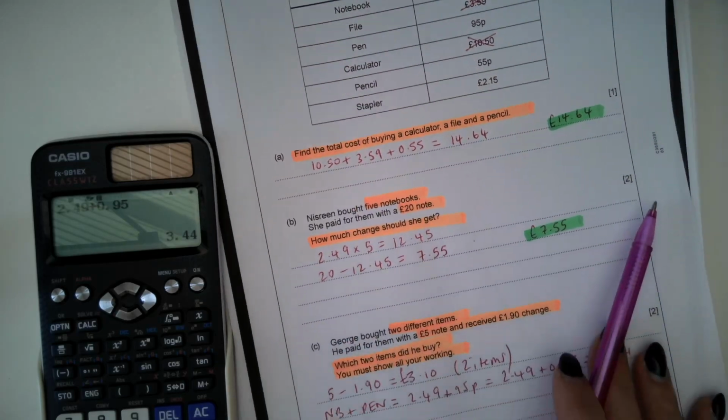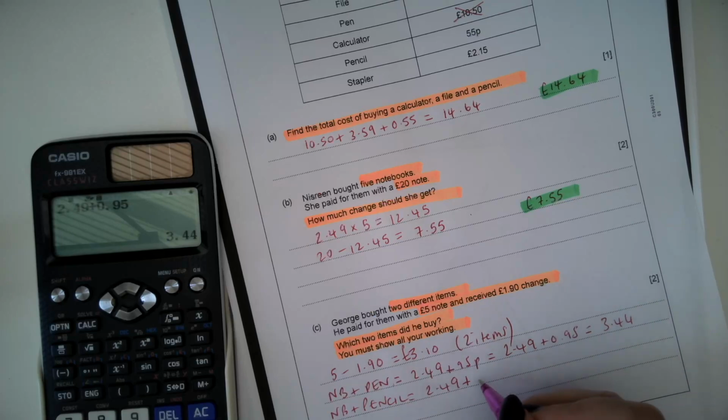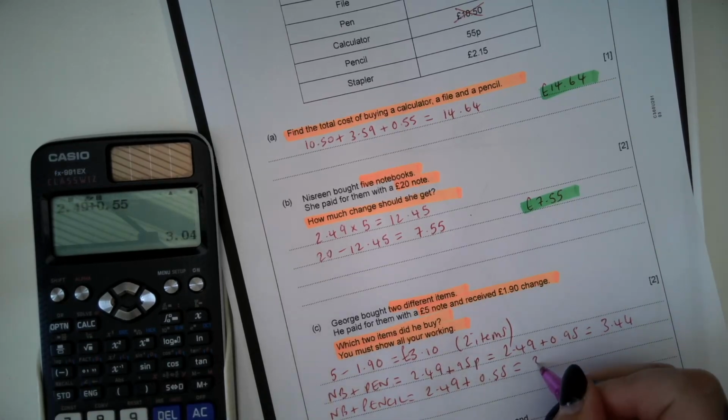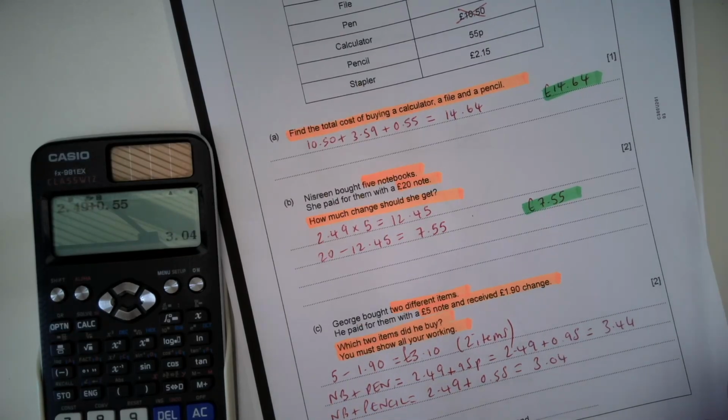So notebook and a pencil. So if we do notebook plus pencil. So that's £2.49 plus 0.55 for a pencil. So that's £3.04. So that's not £3.10. So one of the items was definitely not a notebook.